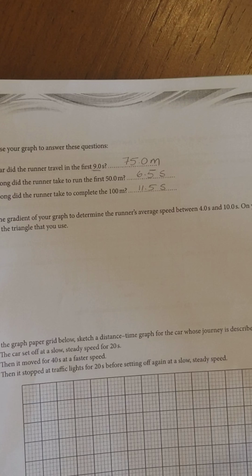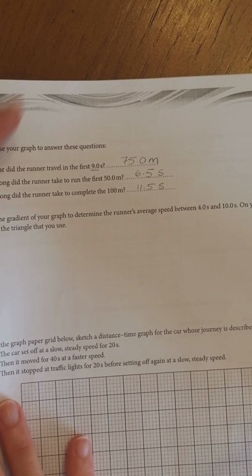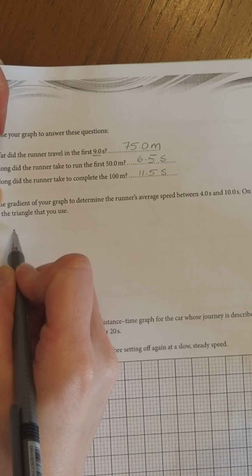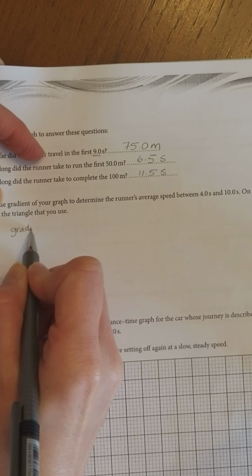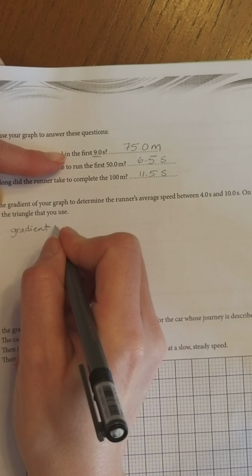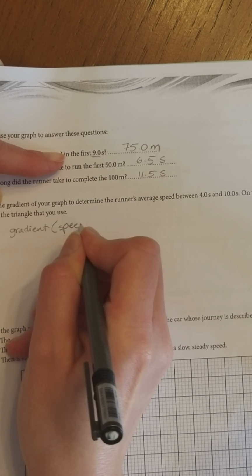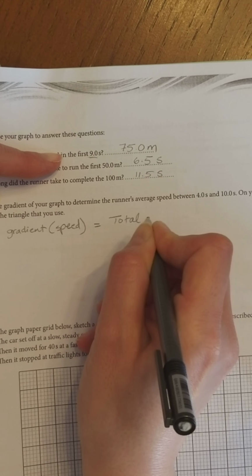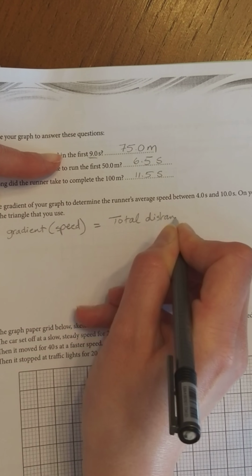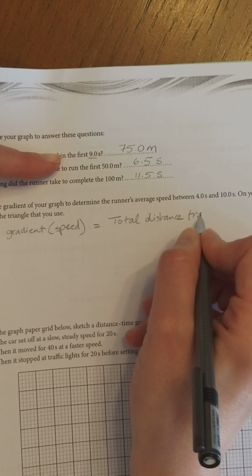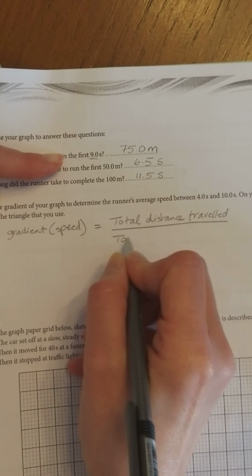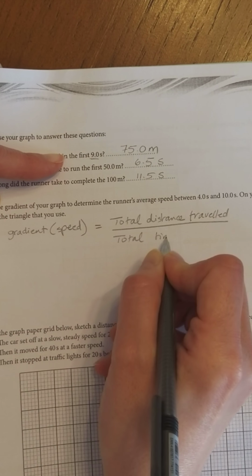Use the gradient of your graph to determine the runner's average speed between 4 seconds and 10 seconds. On your graph, show the triangle that you use. Remember from the video posted 2 days ago, we said that the gradient gives us the measurement of speed, and the gradient is total distance traveled divided by total time traveled.